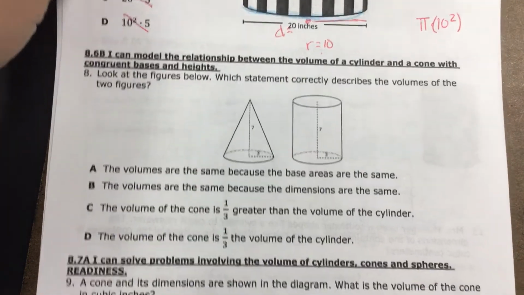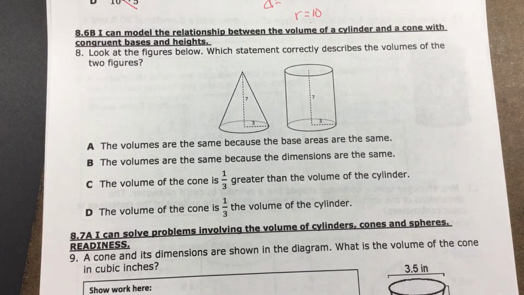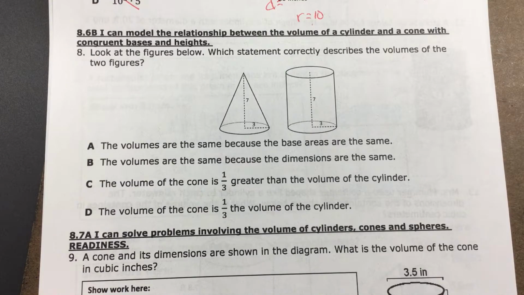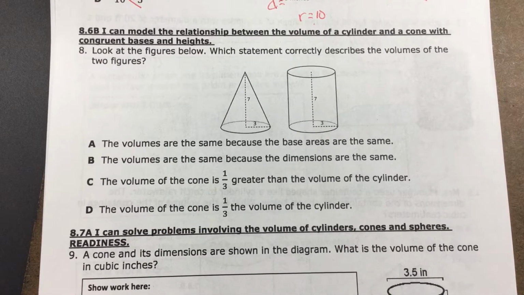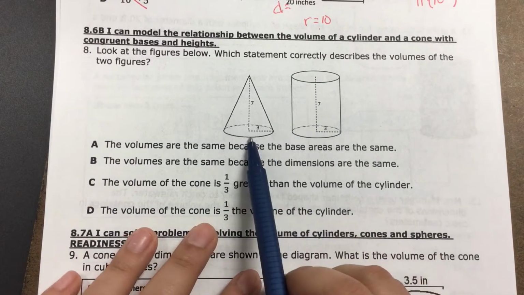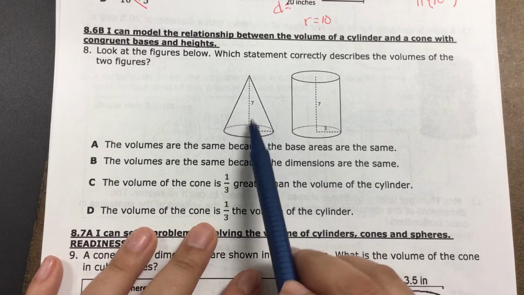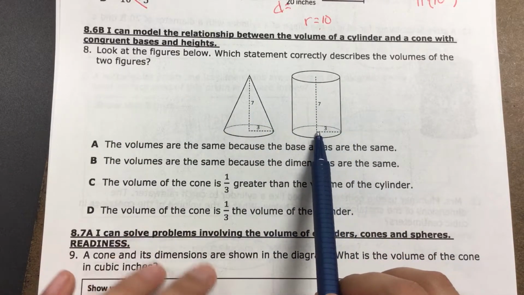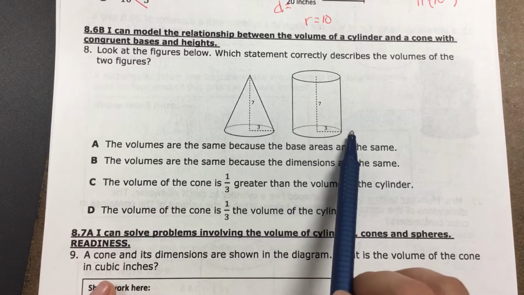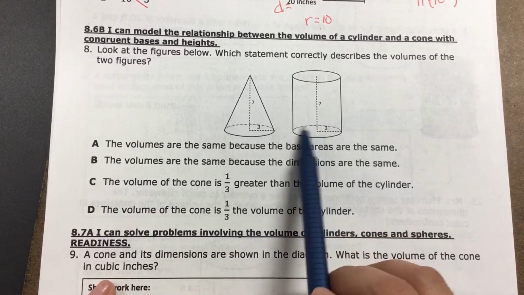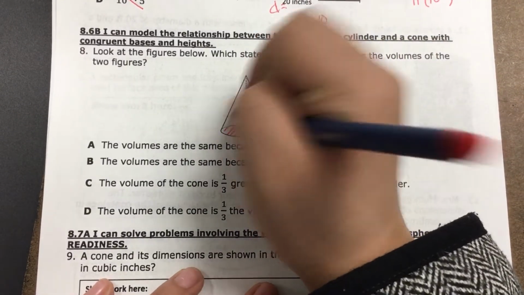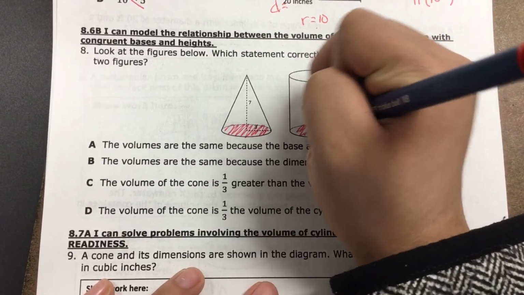8.6b, I can model the relationship between the volume of a cylinder and cone with congruent bases and heights. Look at the figures below. Which statement correctly describes the volumes of the two figures? So we have a cone here with a radius of 3 and a height of 7. Then we have a cylinder with those exact same dimensions. The radius is 3 and the height is 7. So they have the exact same bases. This base right here is completely equal to this base right here.